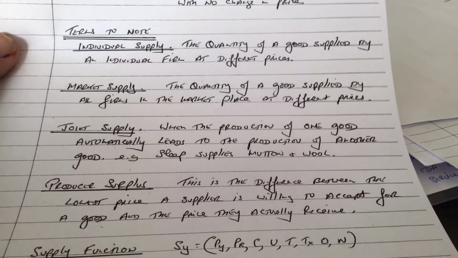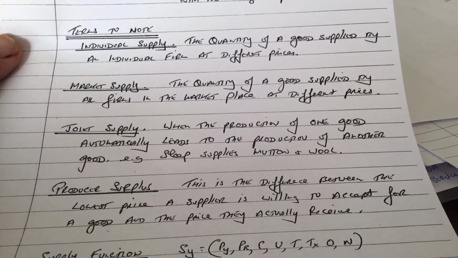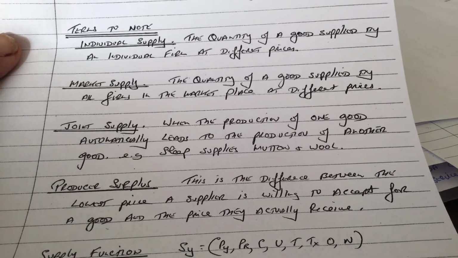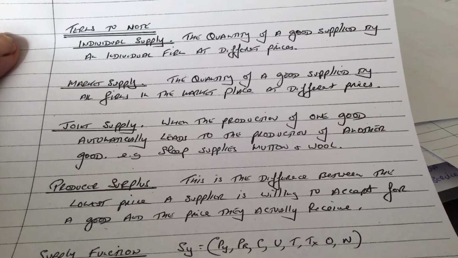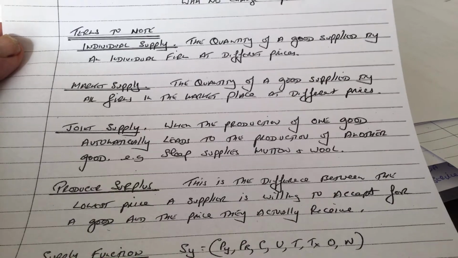Terms to note. Individual supply is the quantity of a good supplied by an individual firm at different prices. Market supply is the quantity of a good supplied by all firms in the marketplace at different prices.